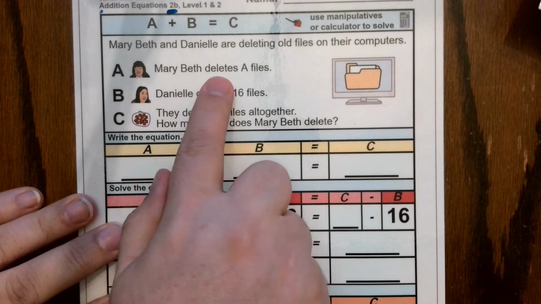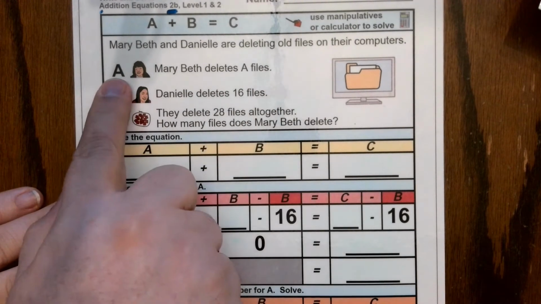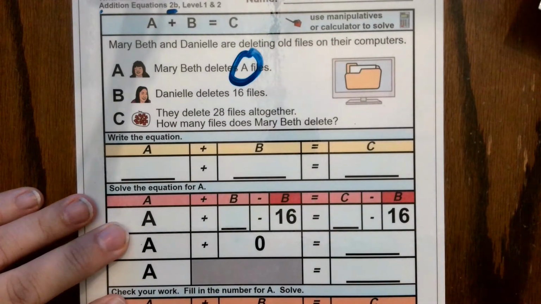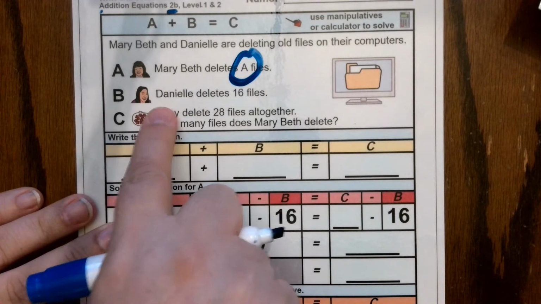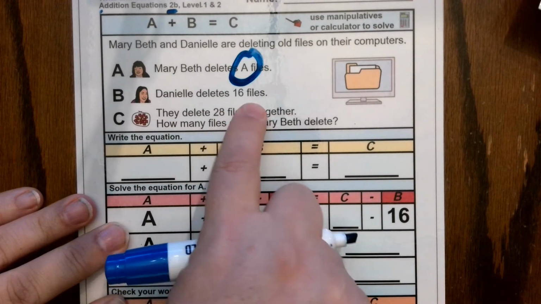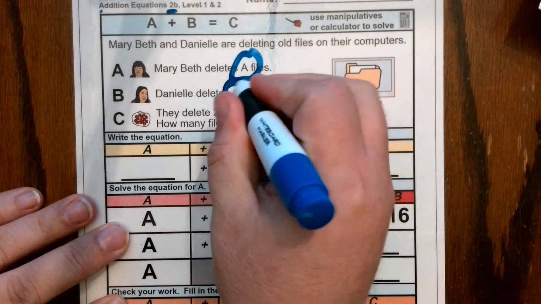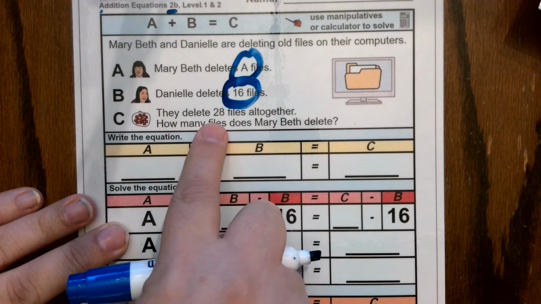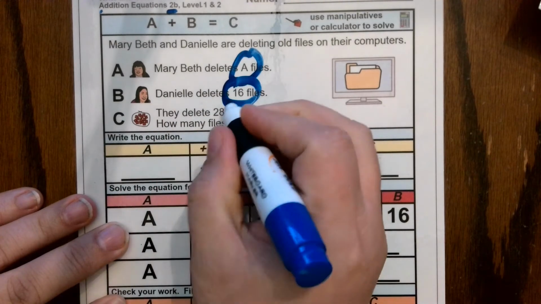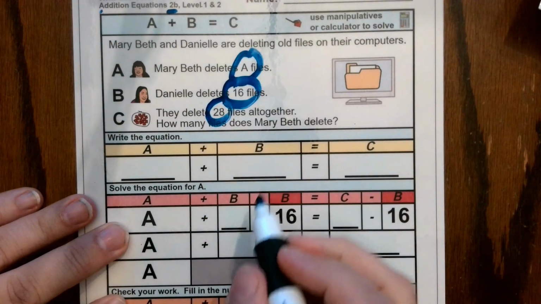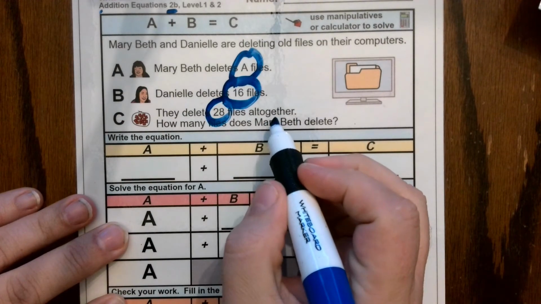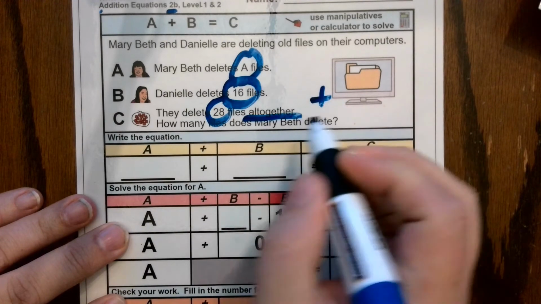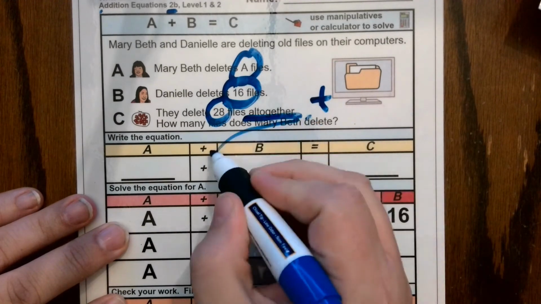A. Mary Beth deletes A files. That's our A line. We're going to circle that right there. B. Danielle deletes 16 files. So we're going to circle 16. C. They delete 28 files altogether. Going to circle 28. For those of you that are remembering your keywords, altogether tells us that it's going to be addition, which is what we have here.